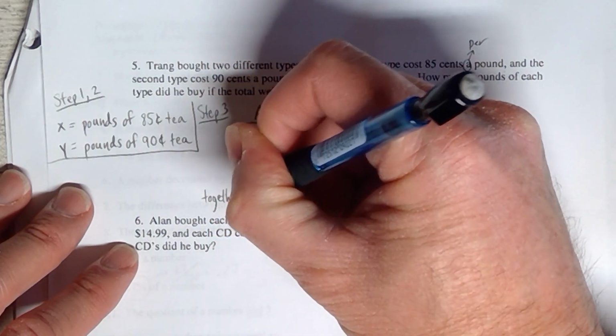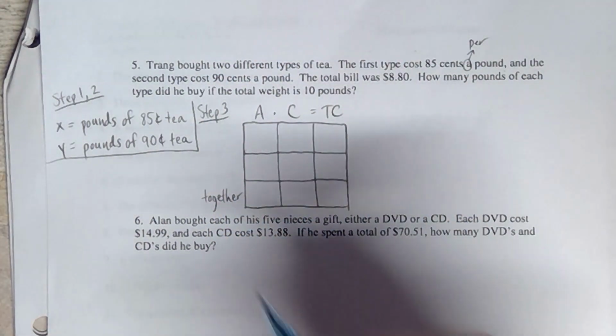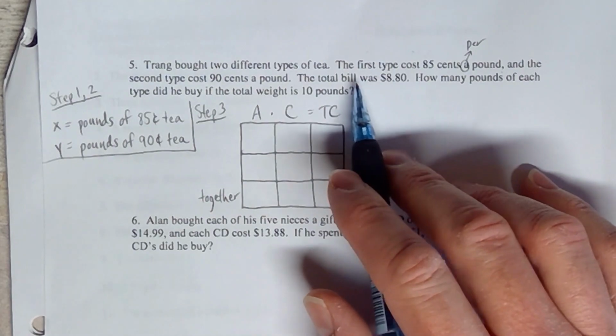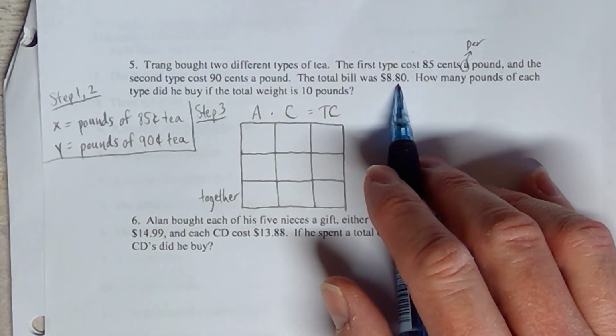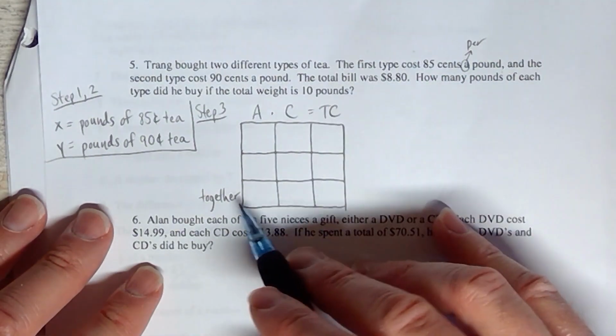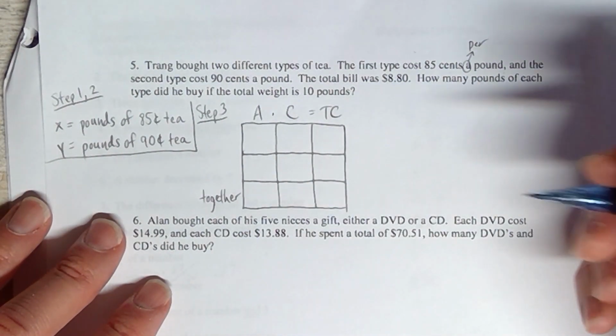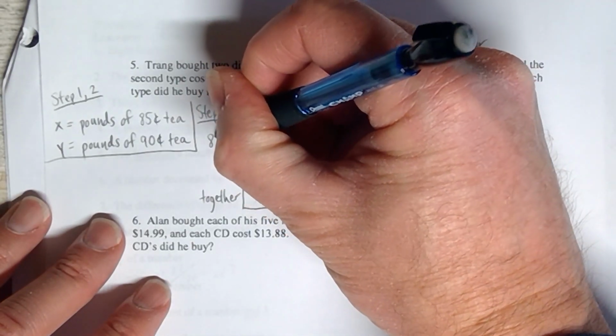You can still call it the mixture row. That's perfectly fine. I just like to call it the together row now, just because that's more indicative of what's going on. We are now buying them together, so that's just what I call it. But mixture together, it pretty much means the same thing. What are we mixing or buying together?